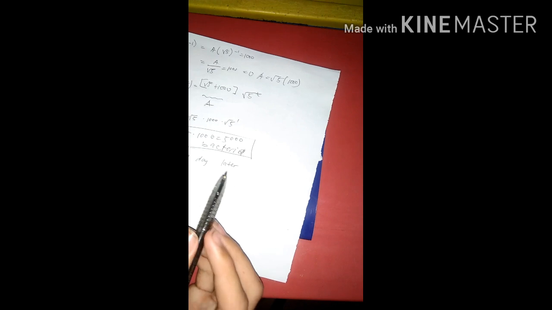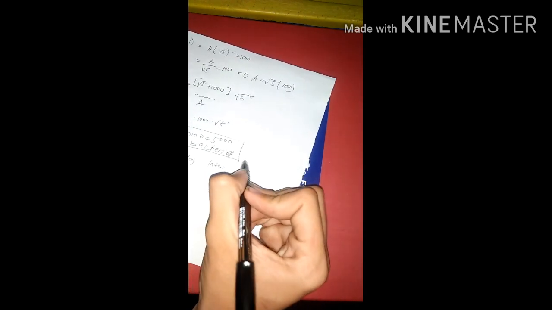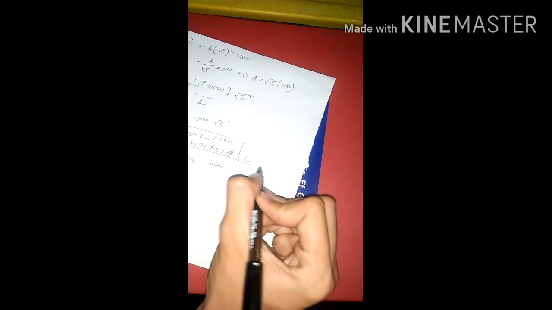The bacteria tomorrow. That's the number of bacteria the day tomorrow.